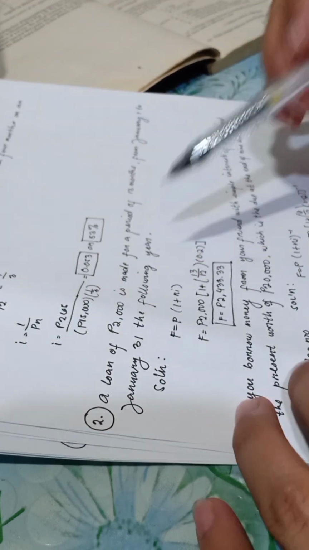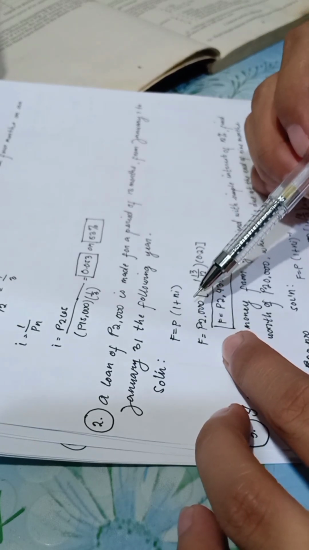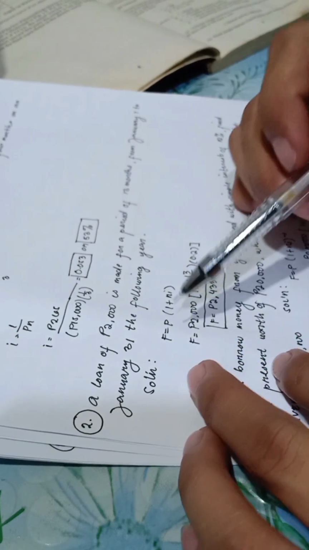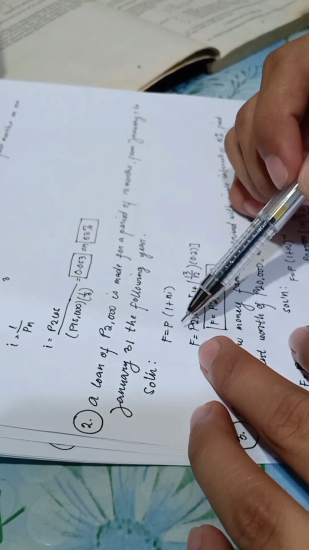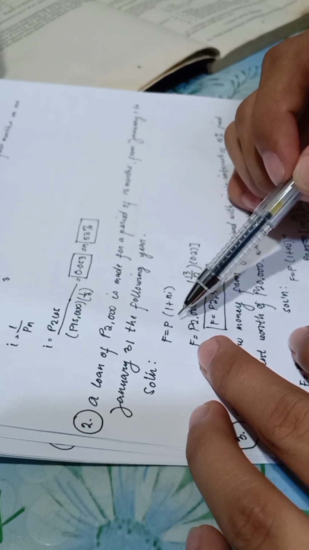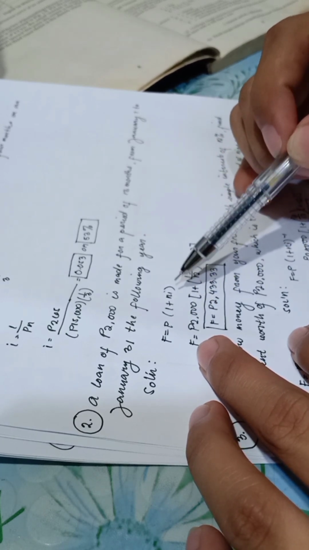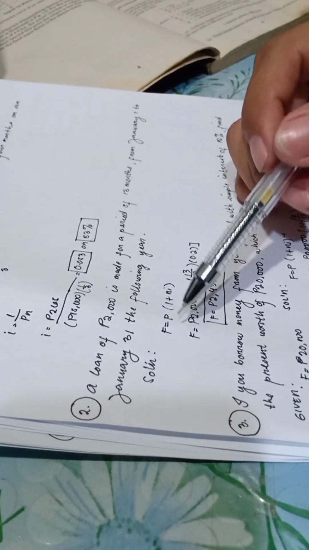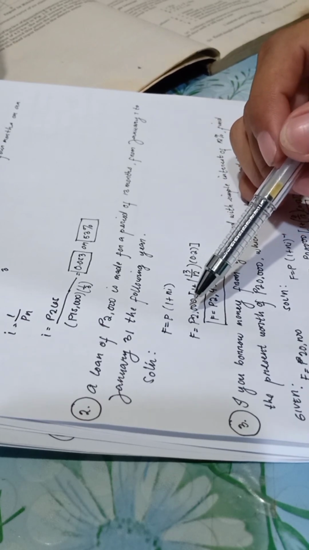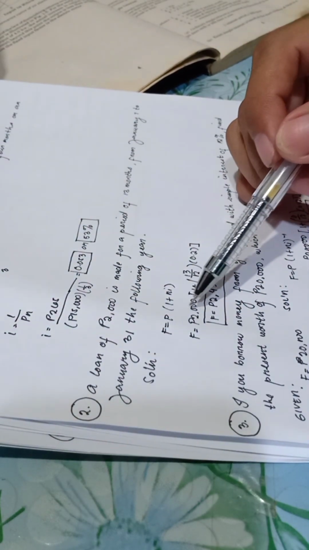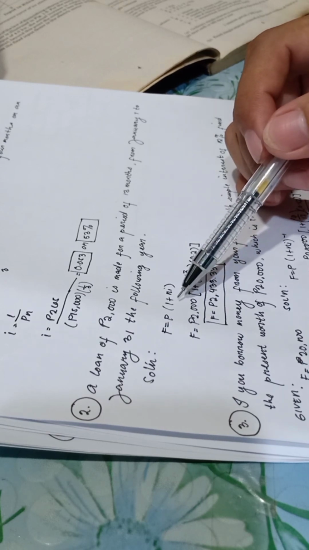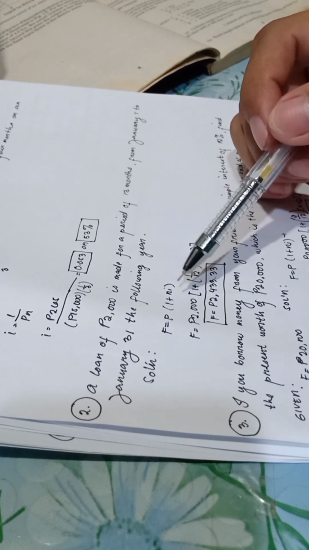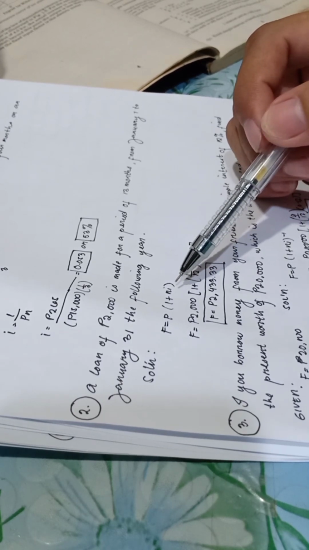As you can see, the formula we must use is F is equal to P, quantity of 1 plus n times i. F is our accumulated amount or future worth, P is our principal or present worth, n is the number of interest periods, and i is the interest rate.